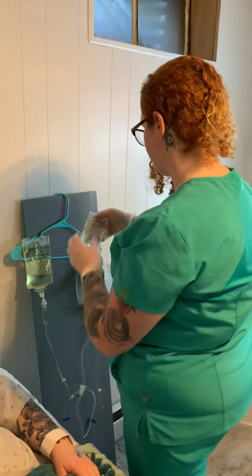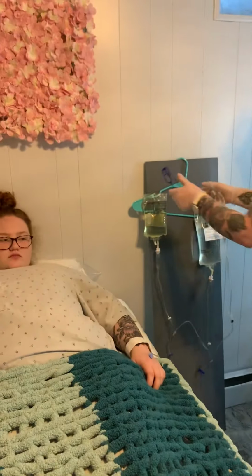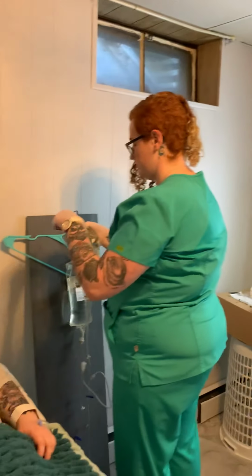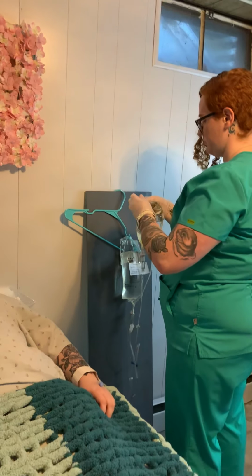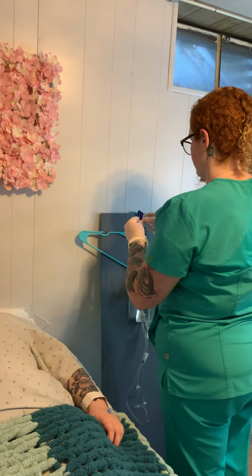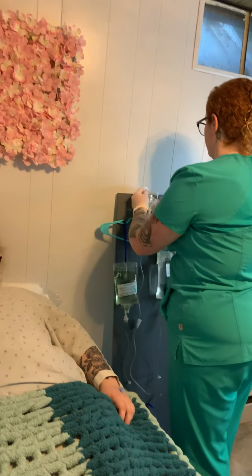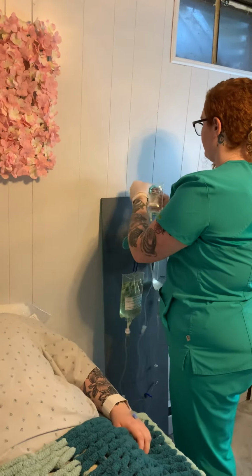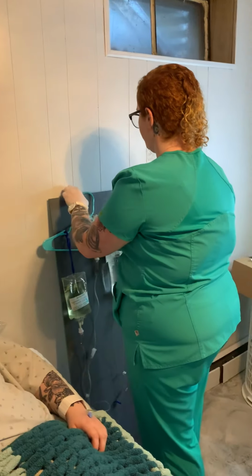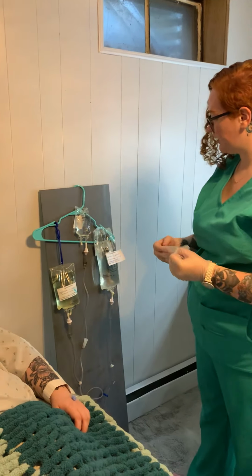All right. We will lower the flush bag. Hang the antibiotic and set the infusion rate of the antibiotic to 200 mLs per hour.